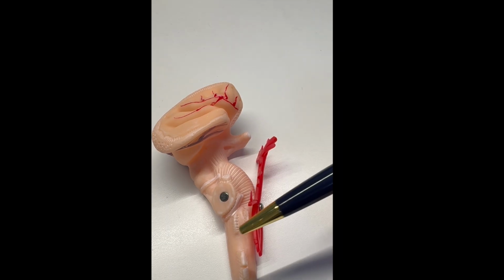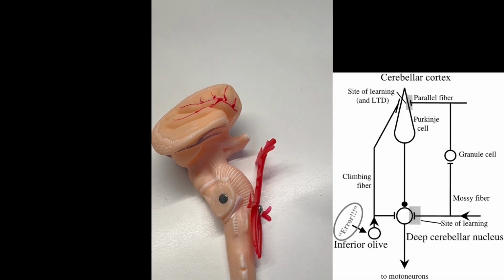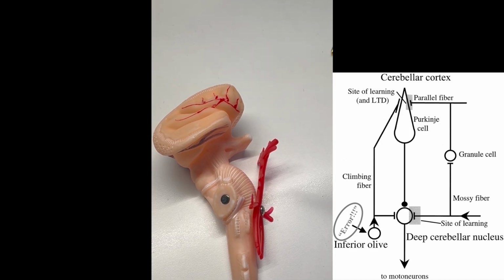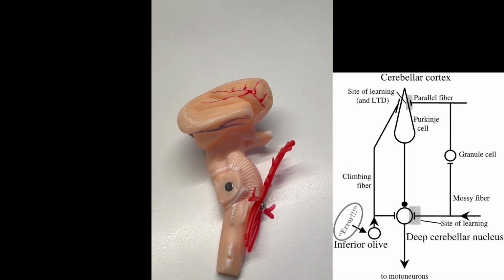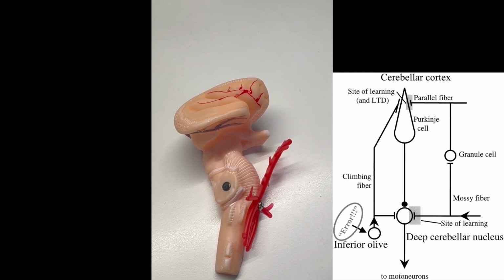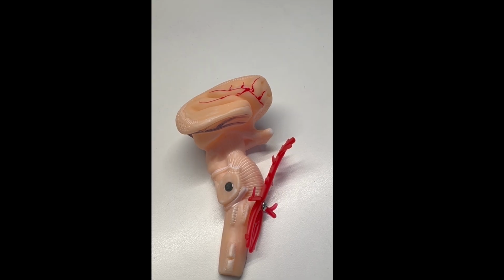So its job is to send error detection signals related to motor movements. So if you fail to execute a pitch in baseball, the inferior olivary nucleus will send a signal leading to long-term depression through a pathway that I'll show on the screen, but won't go into in any more detail than this. And that effectively allows you to learn and coordinate movements.